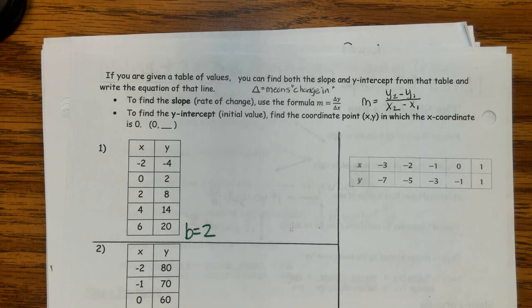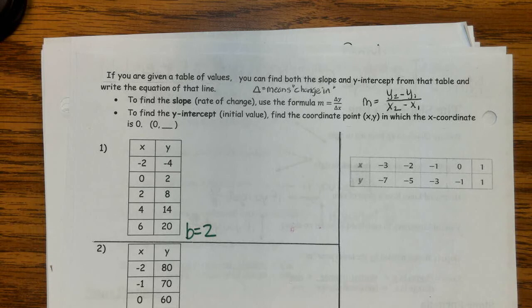So if you are given a table of values, you can find both the slope and the y-intercept from that table and write the equation of that line. You can even write the equation right away, because once you have the slope and the y-intercept, all it is is y equals mx plus b. If you know slope, which is m, and b, which is your y-intercept, all you do is plug them in. Does that make any sense?